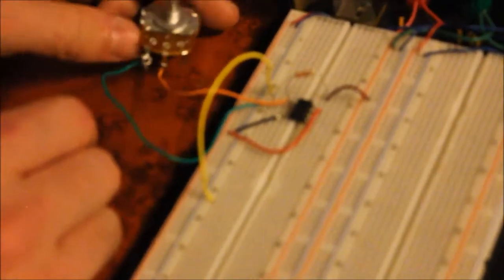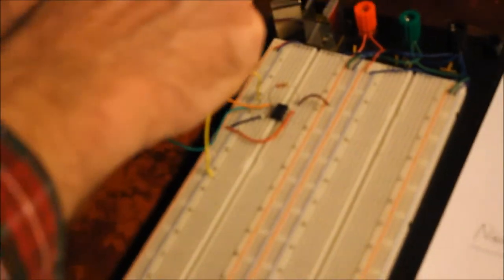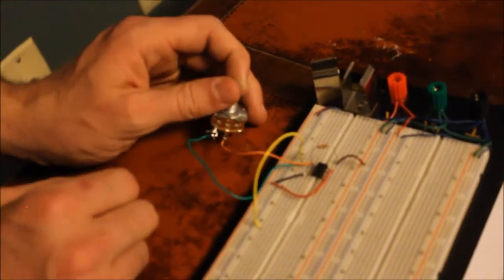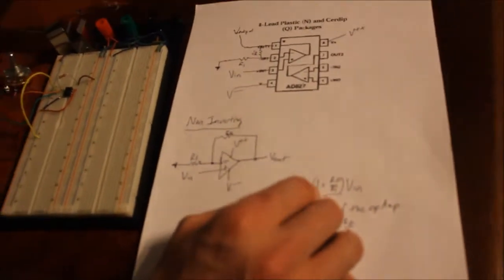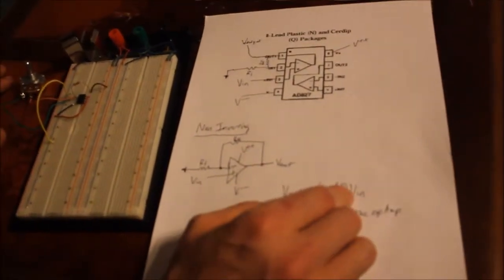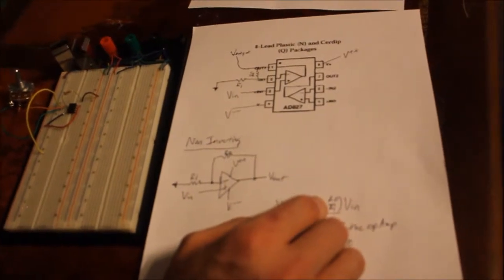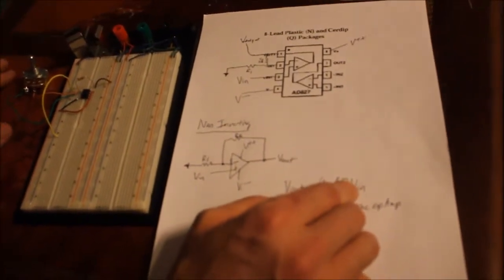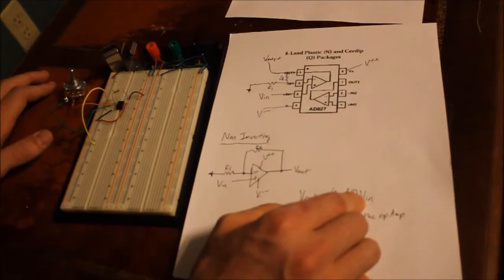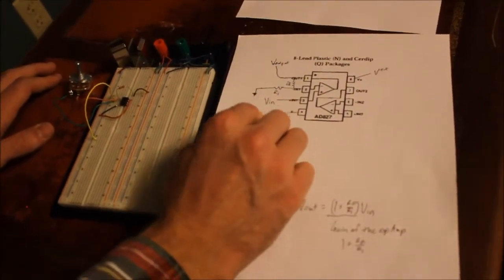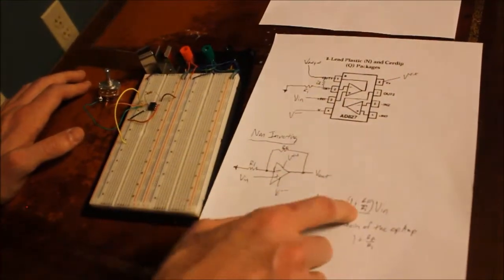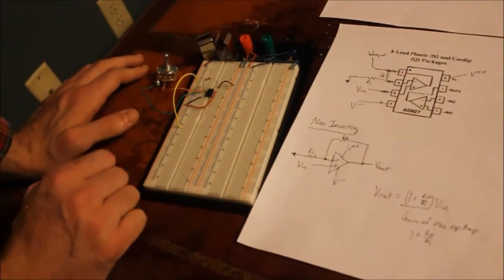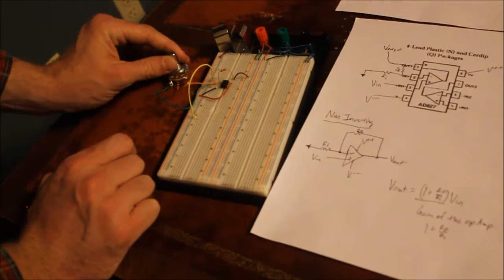We have this 50K potentiometer, so this swivels between 0 and 50 kilo ohms, adjusting the RF in this equation, so it'll be anywhere from about 1 times Vn to 1 plus 50 over 2.2 times Vn, which, given the constraints of the input voltage plus or minus, I'm sure will be saturation. But this is what that circuit would look like on a breadboard.